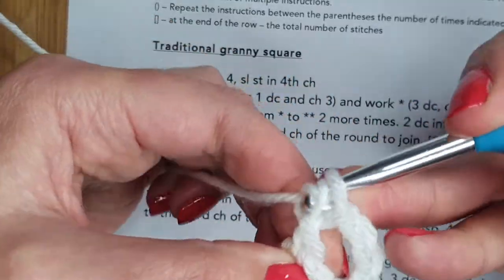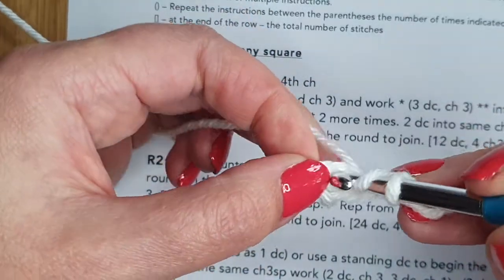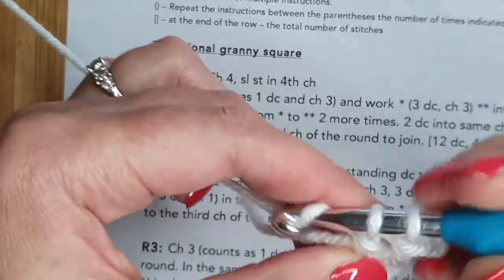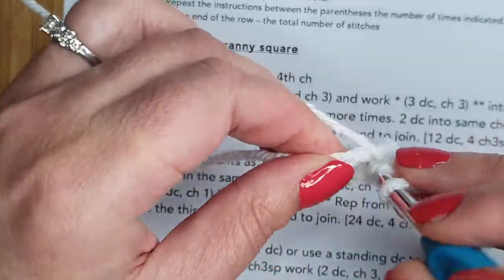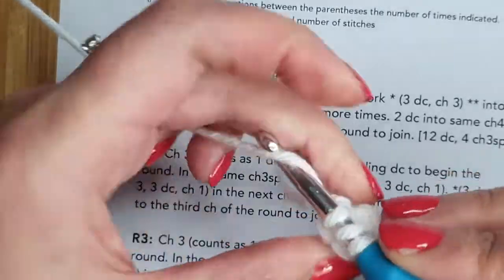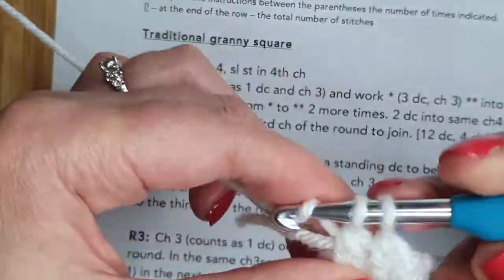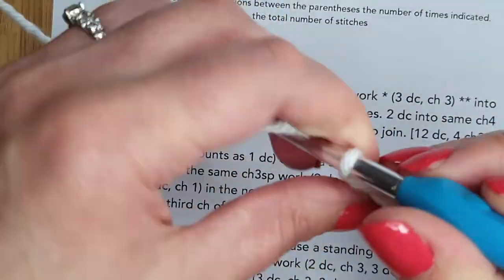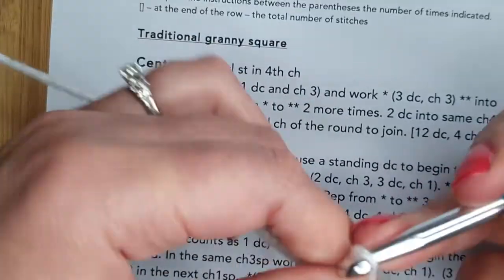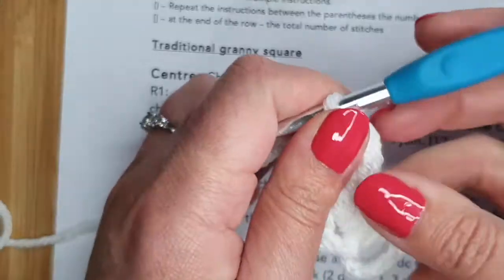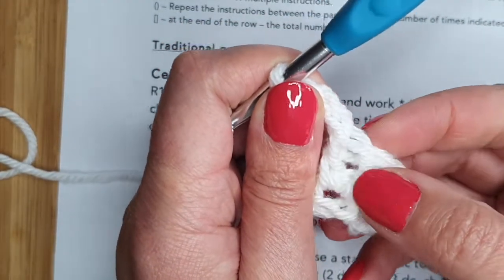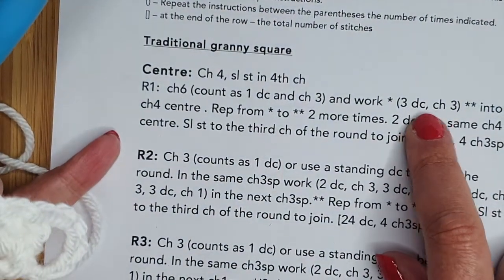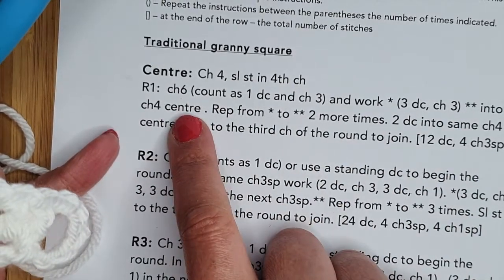So it's 1, 2, 3 double crochets. So those are my 3 double crochets, and then I 1, 2, 3 chains, and I've placed those 3 double crochets and the 3 chains into that center, just like my pattern says, 3 double crochets and 3 chains into the center.